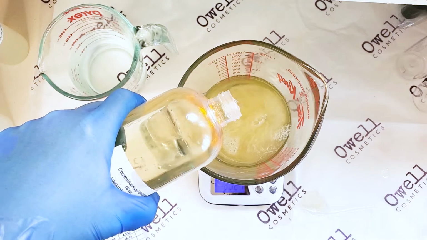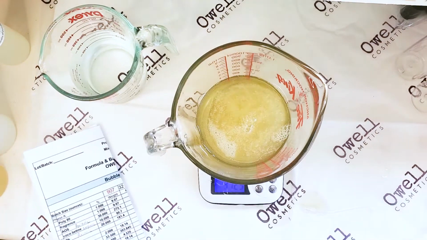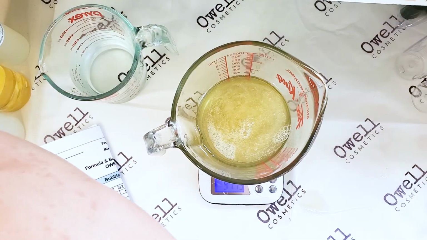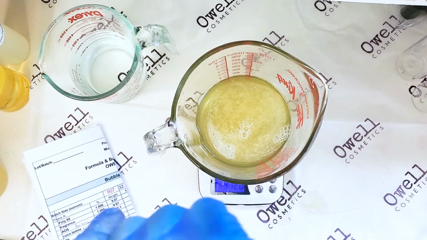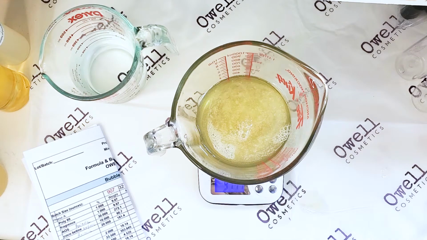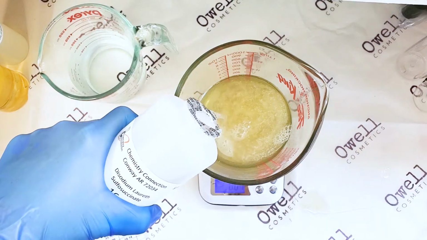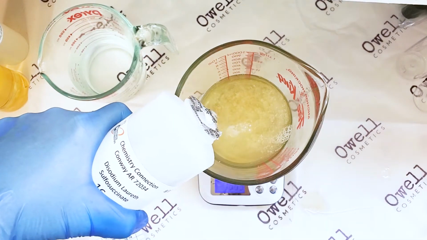Oh, this smells so good. So good. And then our DLS, our disodium lauryl sulfosuccinate. Again, this one is new. Tare that. 181.4 is what we need now.